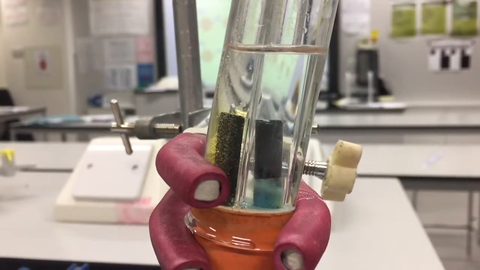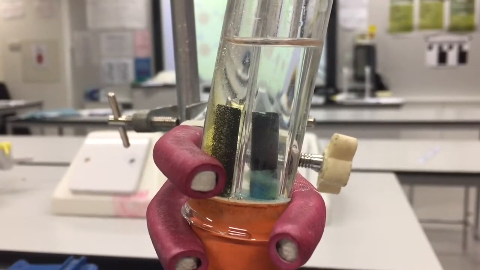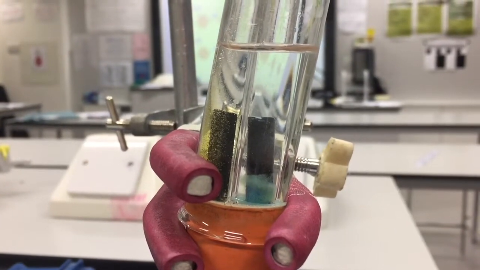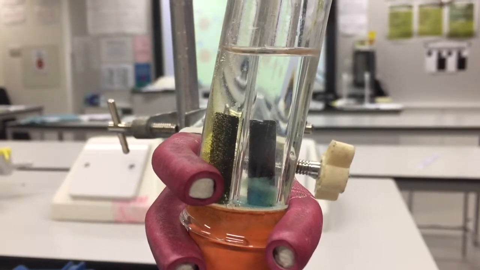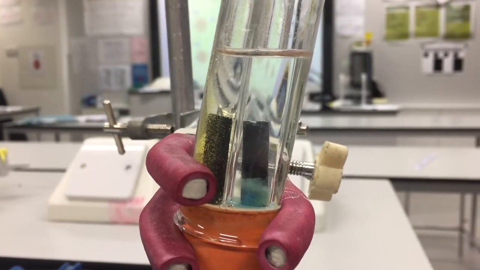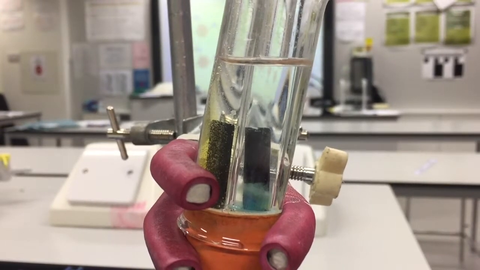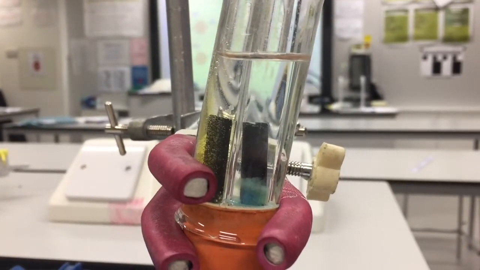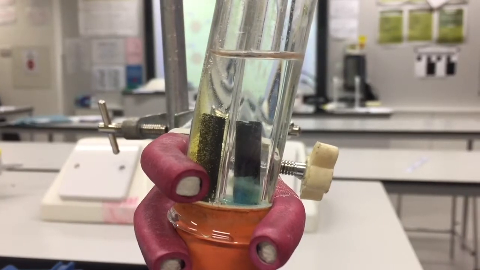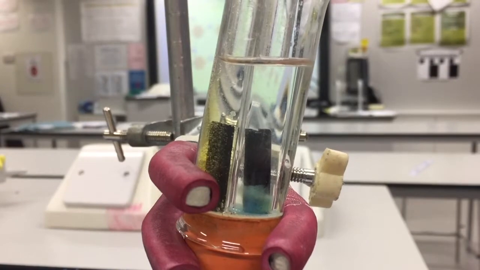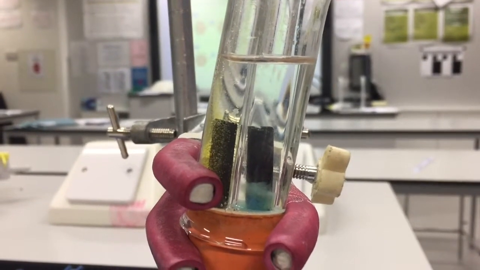Why? Well, if it's not a halogen in solution, so if it's not chlorine, fluorine, bromine or iodine, then you always get oxygen. So if you're doing electrolysis of anything like sodium sulfate, or potassium nitrate, or anything that has not got halogens, then you'll always get oxygen at the anode.